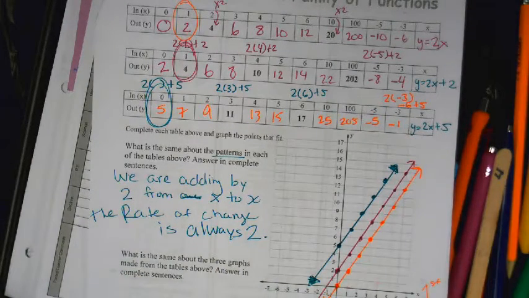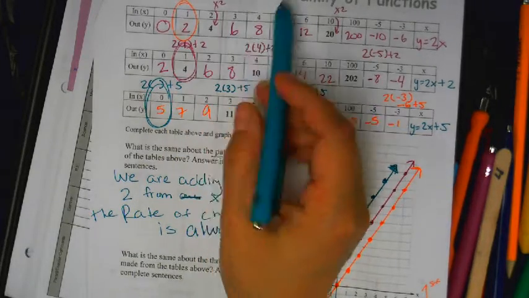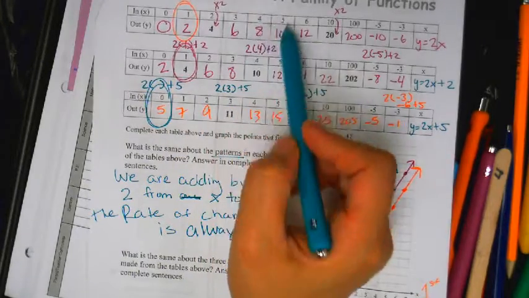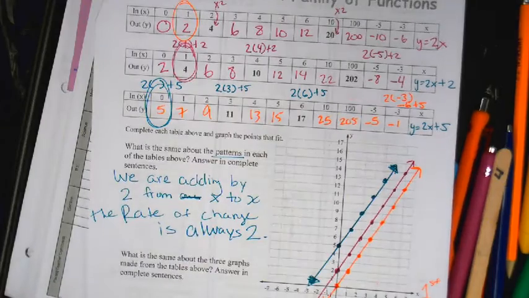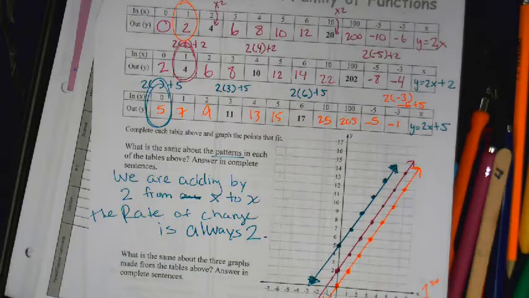I had a student in first period ask me, like, well, Miss O'Malley, why doesn't it say plus 2 then? You know, like the first one says 2x. And that's a very good observation and question. We're adding 2 from here, but we're multiplying by 2 when we go down. So it's an interesting concept that you'll go over in 8th grade.